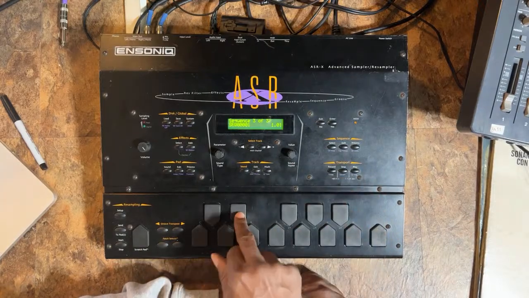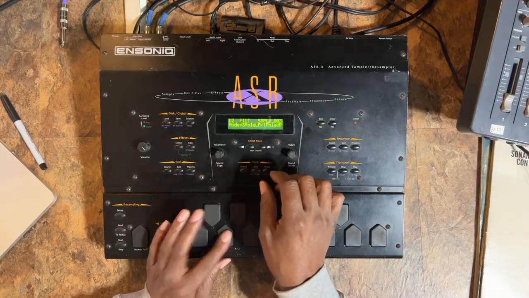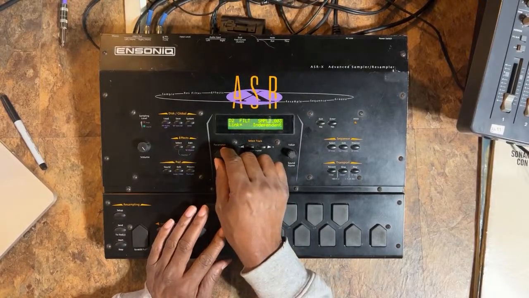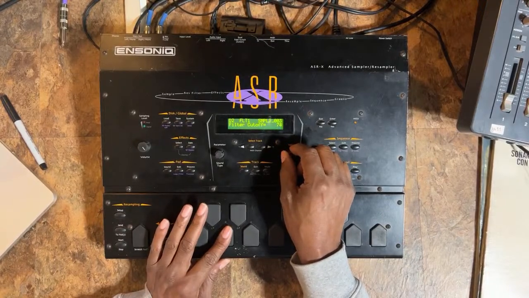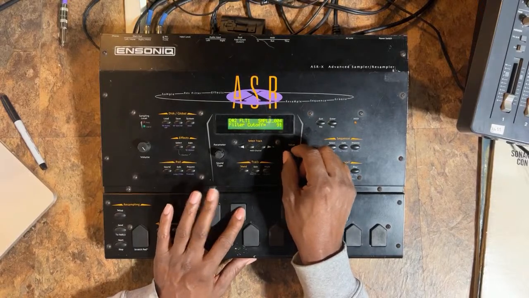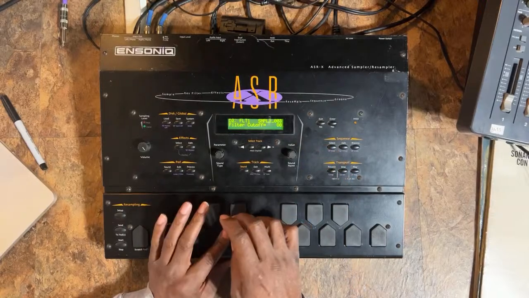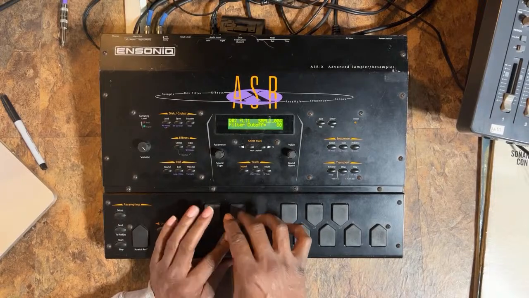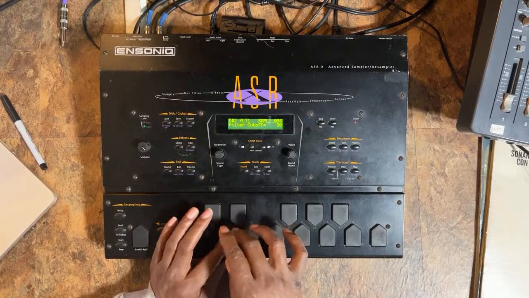So now I'm gonna use them, but I'm gonna kind of turn that. What is it? It's on like 80. Let's try that.